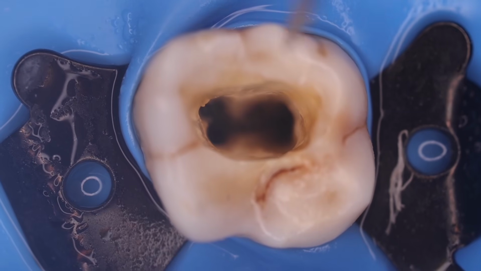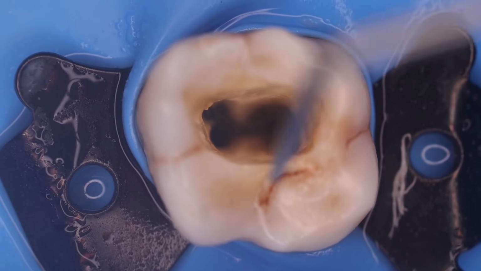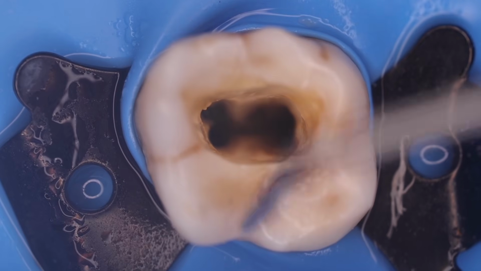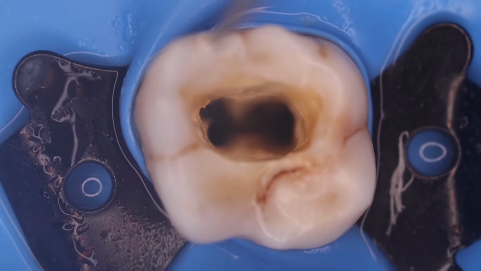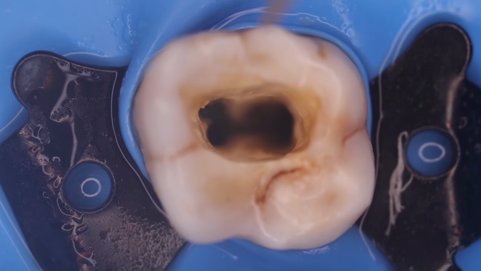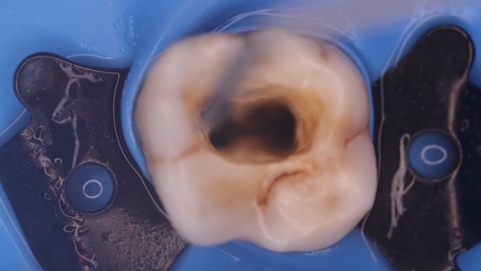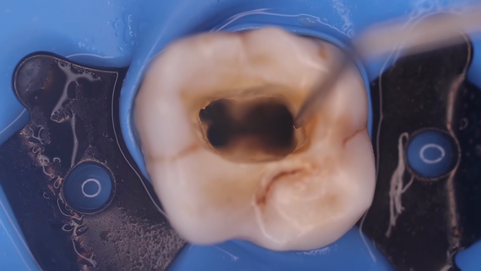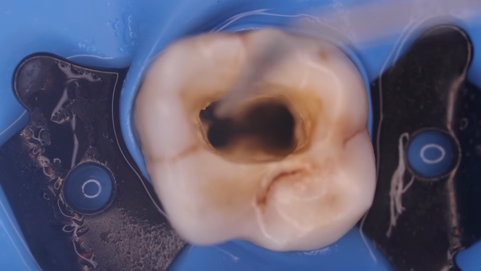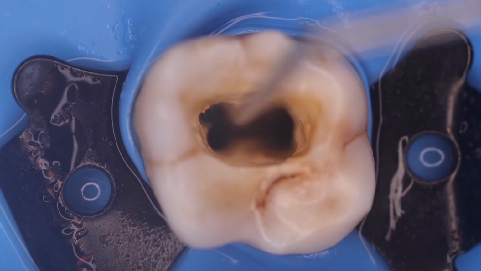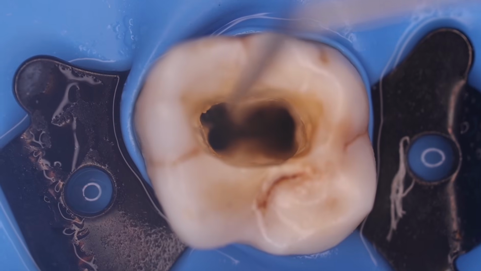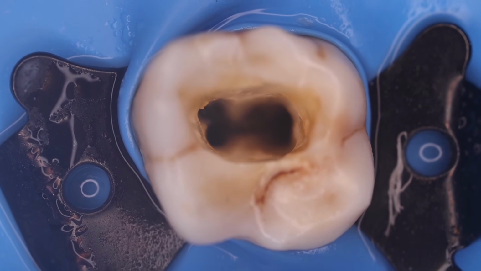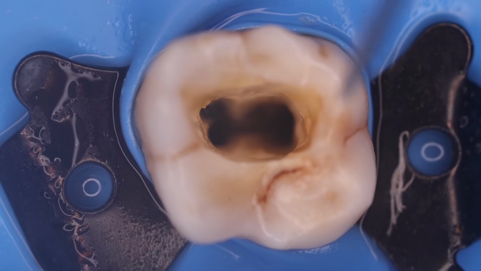So this was all about the access cavity preparation for the maxillary first molar with the canal orifices, and we will be proceeding with the working length with the electronic apex locator in the next session for this particular tooth. We will also be preparing these canals with the help of the WaveOne Gold file, a reciprocating file system from Dentsply, and we'll meet in the next session. Till then, goodbye, take care.